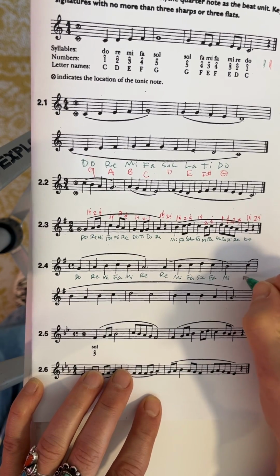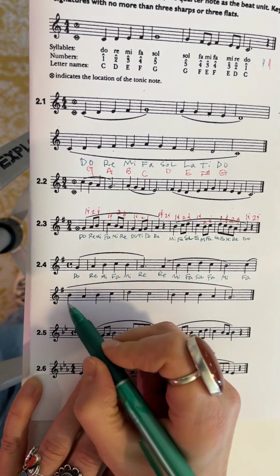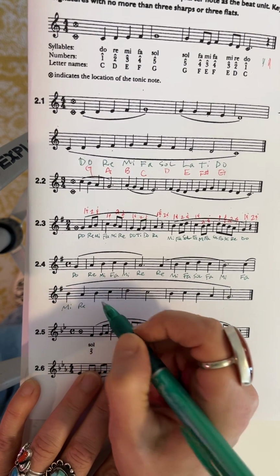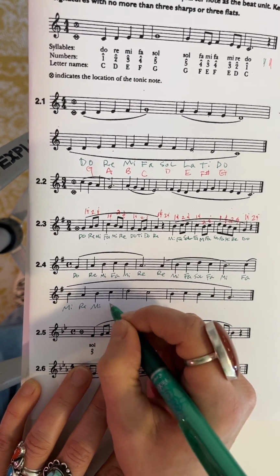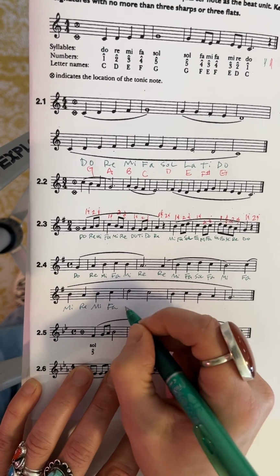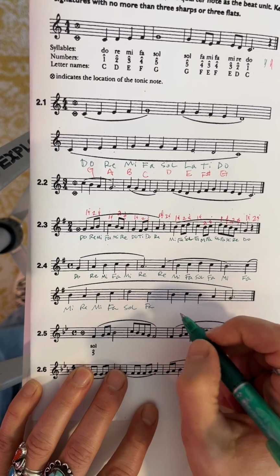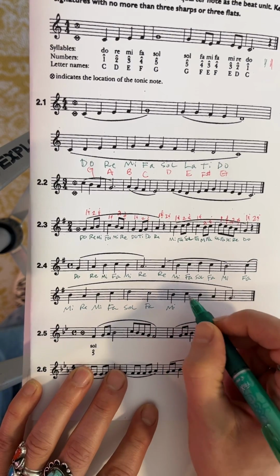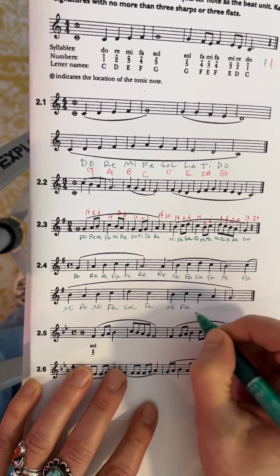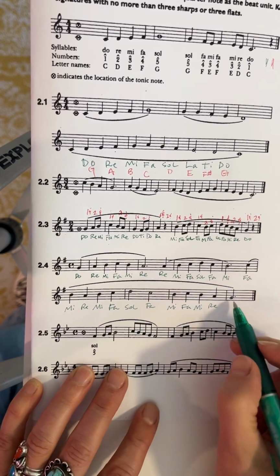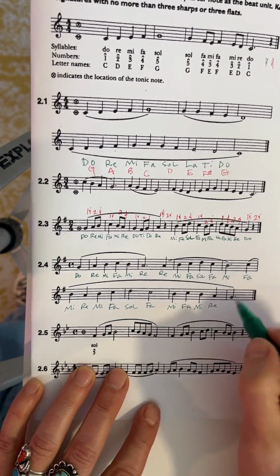So that's gonna be a fa. And then we got a B, that's a mi, an A, that's a re, a B, that's a mi, and a C, that's a fa, a D, that's a sol, a C, that's a fa, a B, that's a mi. A C, that's a fa. A B, that's a mi. An A, that's a re. And it's always gonna end on do. It always says go back to do.